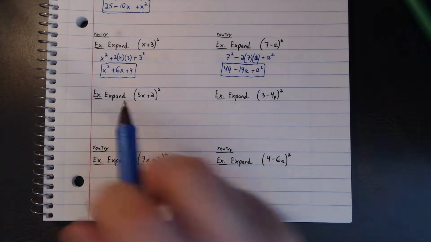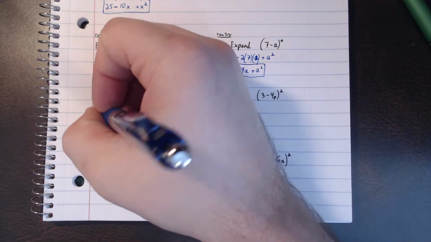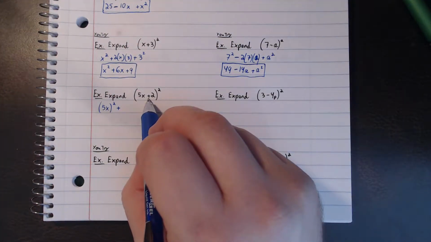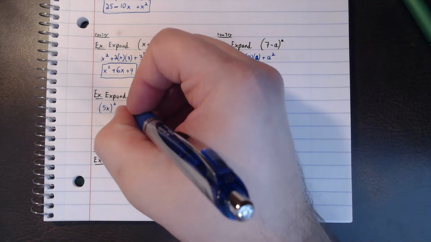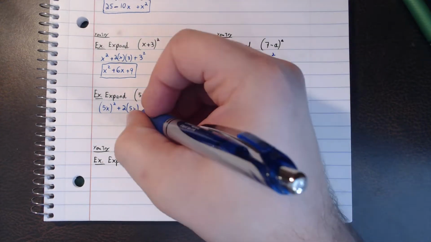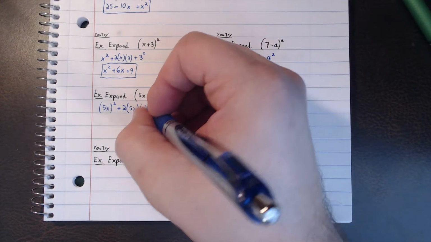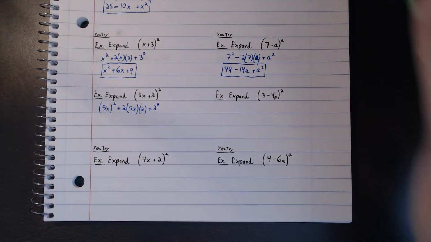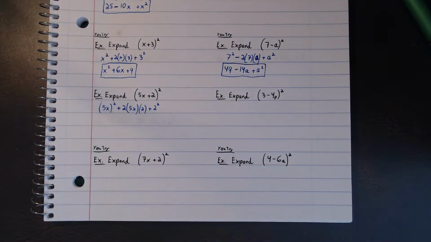I want to take my a term, the whole thing, which is 5x, and I'm going to square it. I know it's going to be a plus because I have a plus here. It's going to be 2 times my a term, which is 5x, times my b term, which is 2, plus my b term squared. Now, writing it out like this, at least to me, it's a lot easier to see exactly what my first term is going to be.